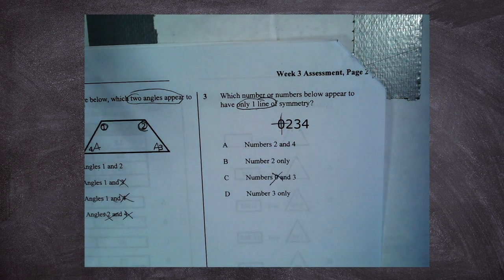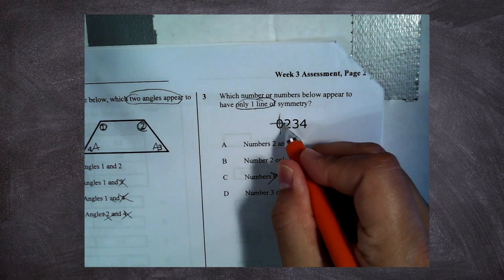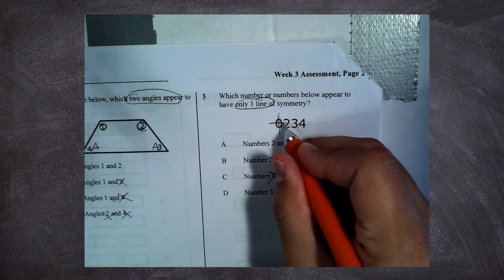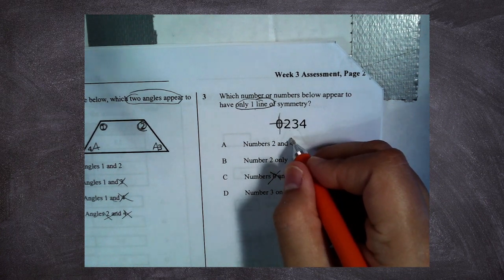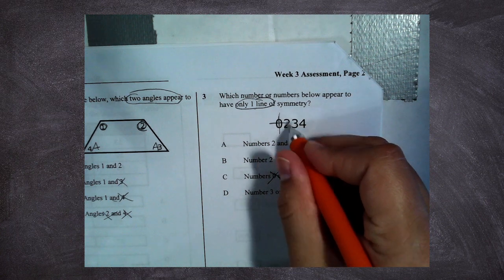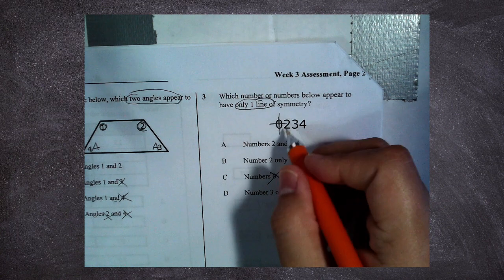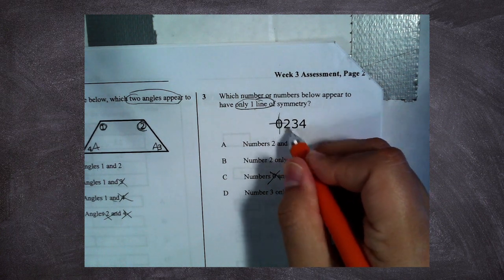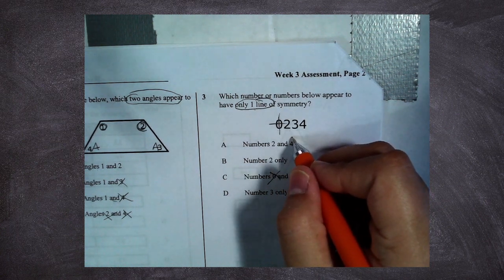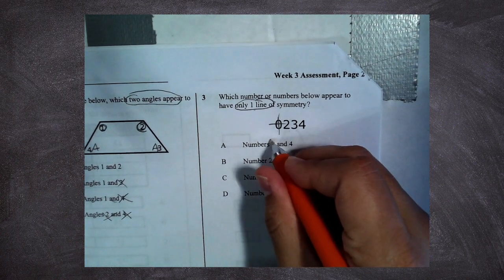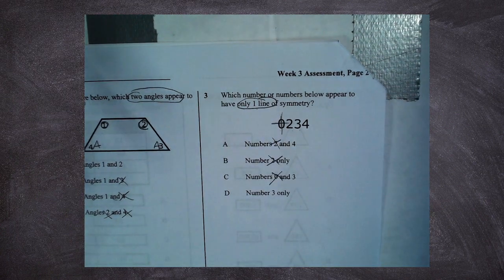Okay, the number 2. The number 2 doesn't have any lines of symmetry. If I try going horizontally, the bottom won't match the top. If I try going vertically, the left won't match the right. If I try to go diagonally, it wouldn't match. The number 2 has no lines of symmetry. So I want to get rid of anything with the number 2. That only leaves me with one option.